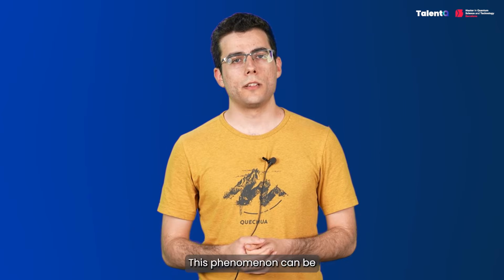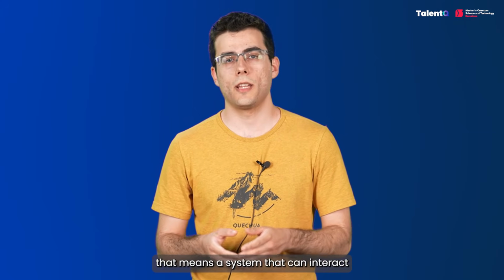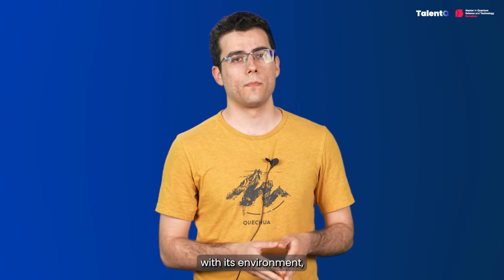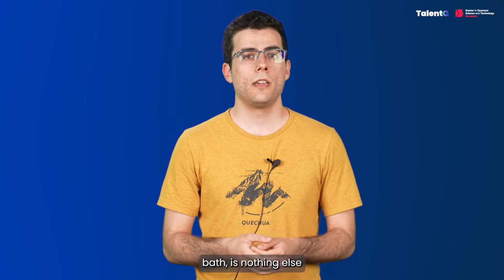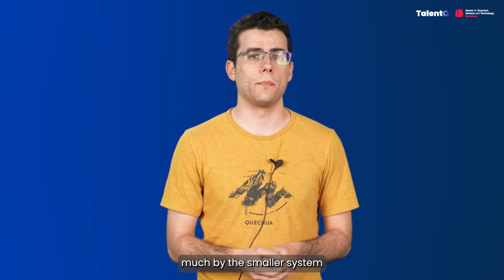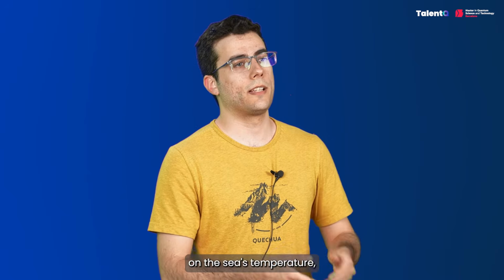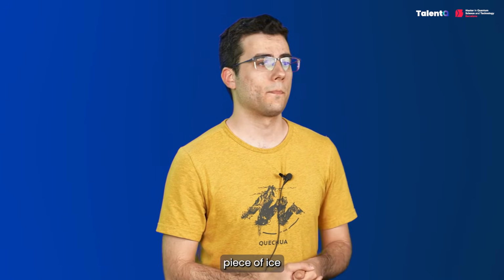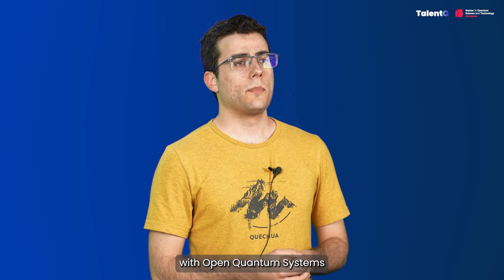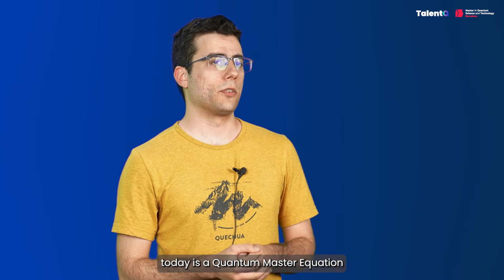This phenomenon can be understood as a particular case of the behavior of an open quantum system. That means a system that can interact with its environment. The environment, also called the bath, is nothing else but a larger quantum system that is not bothered much by the smaller system, as dropping an ice cube in the sea will have no effect on the sea's temperature but a huge impact on the pure piece of ice. There are many ways to deal with open quantum systems in quantum mechanics, but the one that we will use today is the quantum master equation formalism.